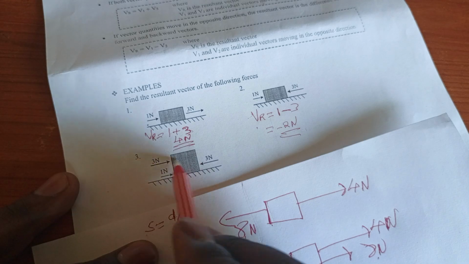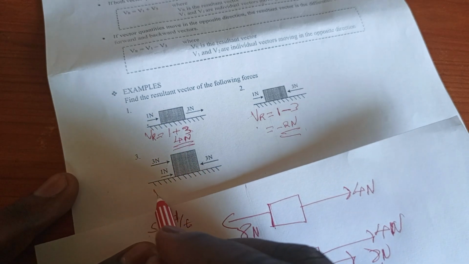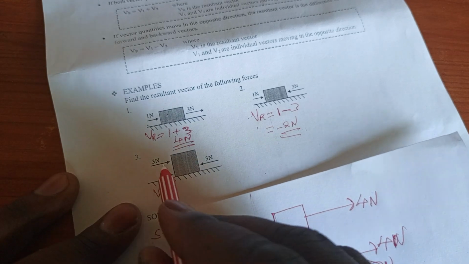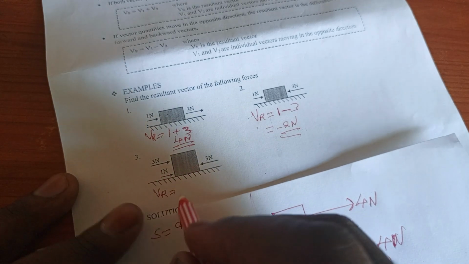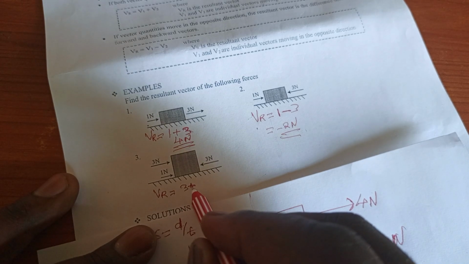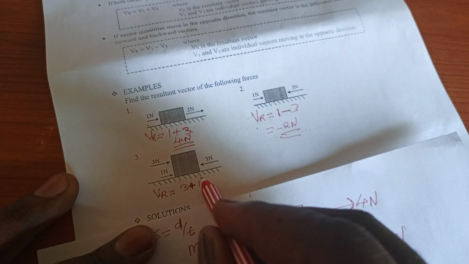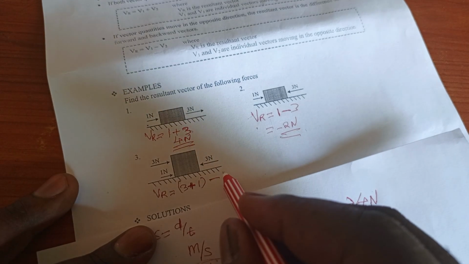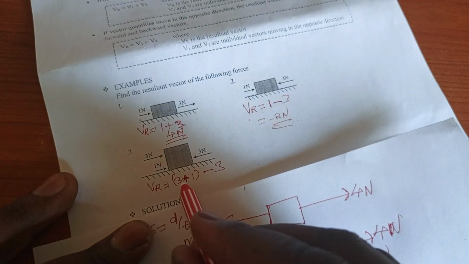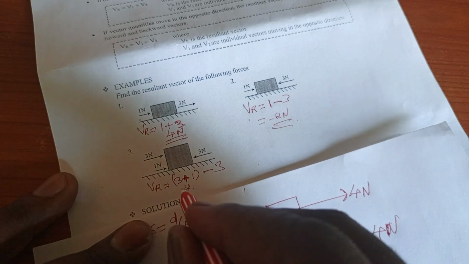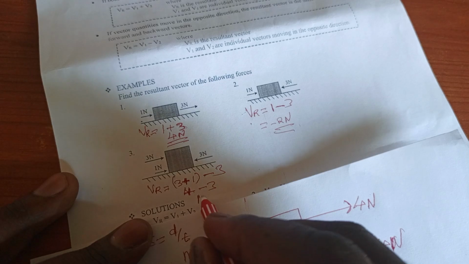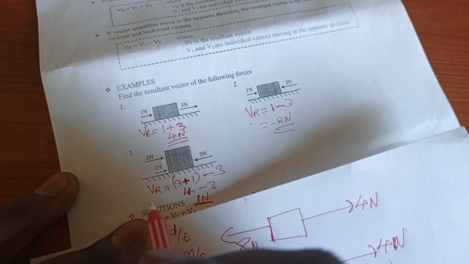Then number 3. As you can see, we have two forces going this side. The resultant force is equal to, we add, since these two forces are going in the same direction, 3 plus 1, in brackets, then minus the 3 Newton going in the different direction. So 4 Newton minus 3. The answer is 1 Newton. This will be our final answer.